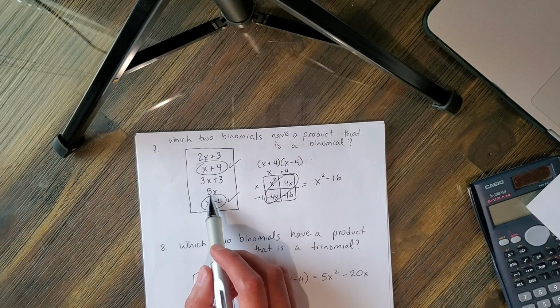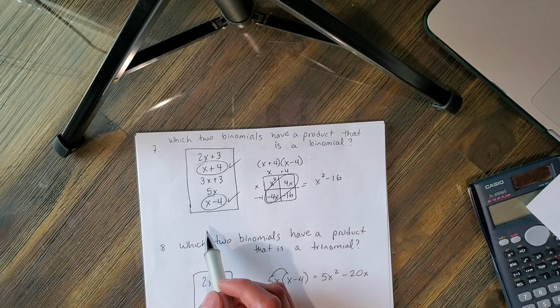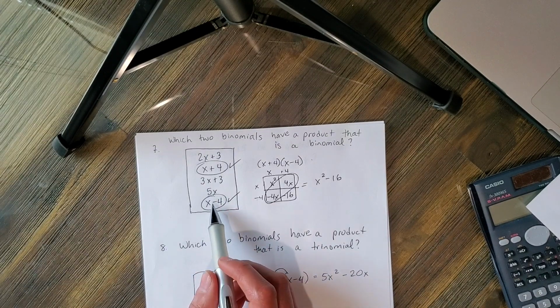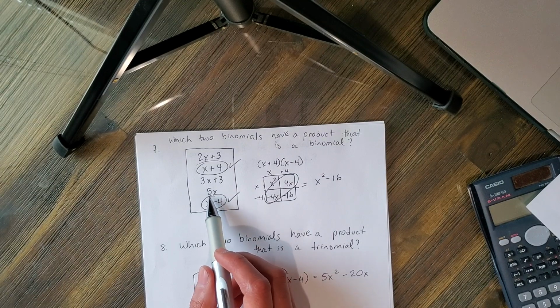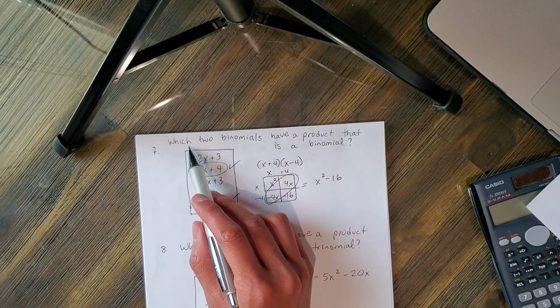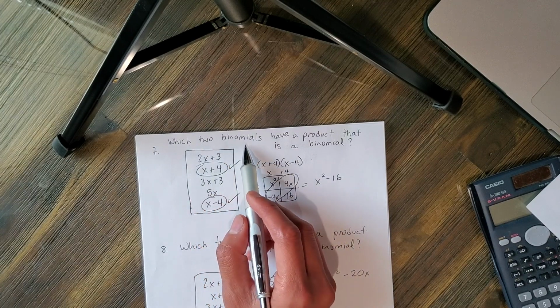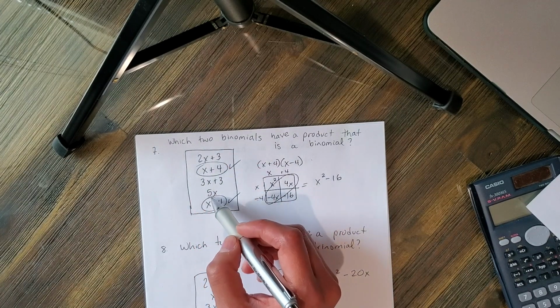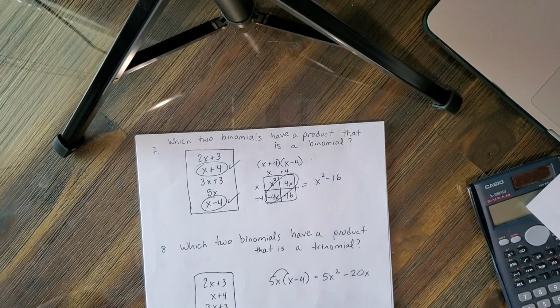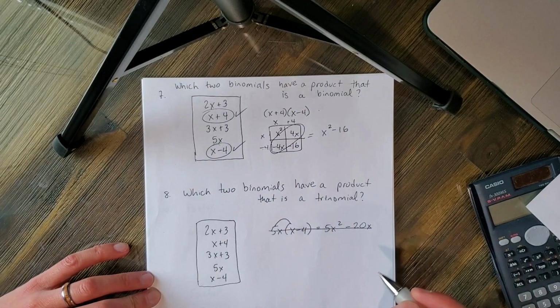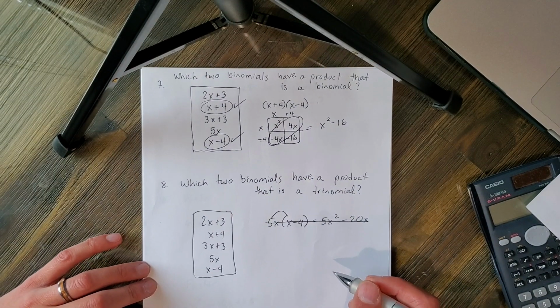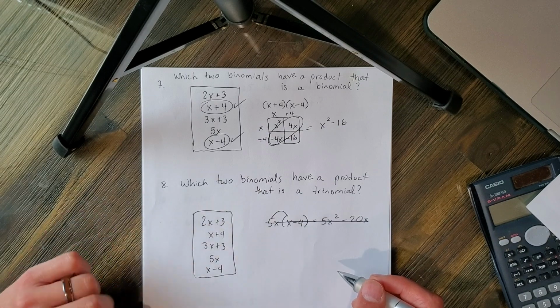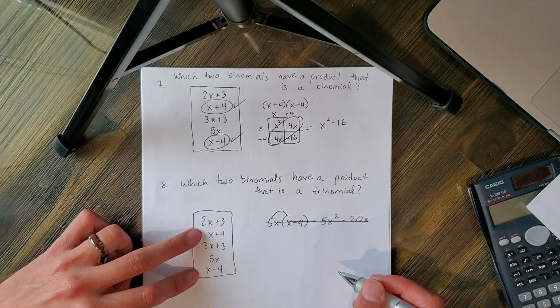Well, why do you think? Is 5x a binomial? No, it's a monomial. Mono means one, M-O-N-O, it means one. And so this would not qualify here for where it asks which two binomials. So we need two terms. This is one single term here. Okay, so this wouldn't work. And so in reality, it's any other two binomials other than x plus 4 and x minus 4.